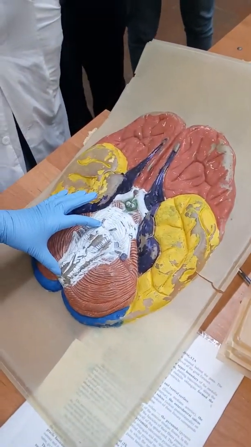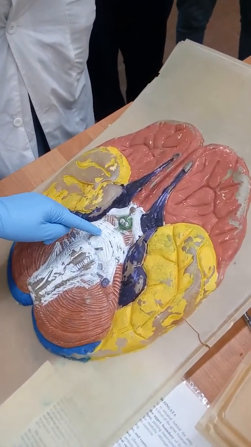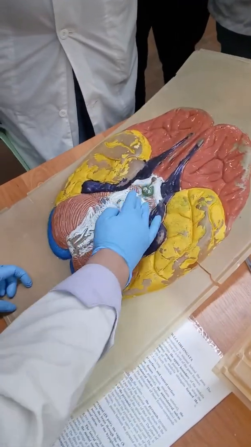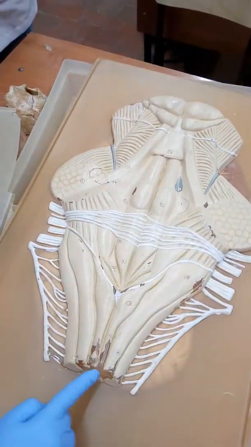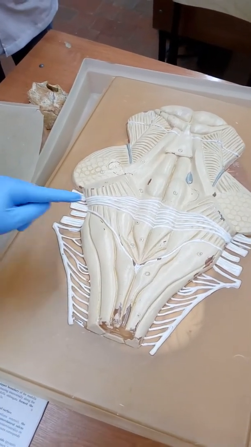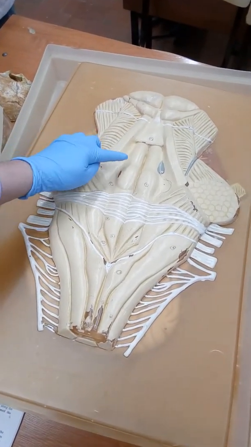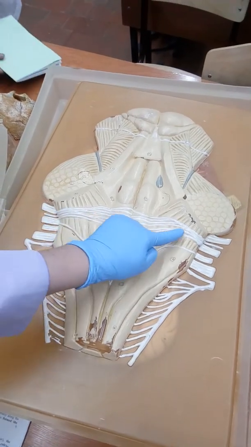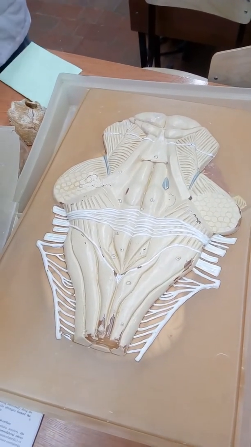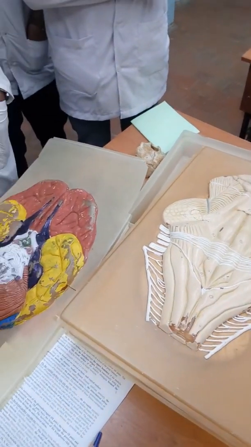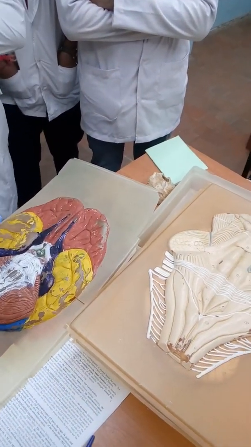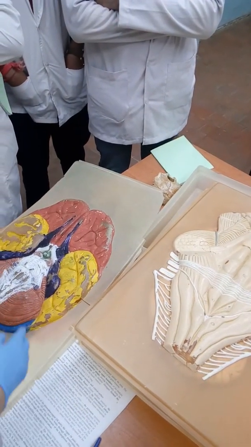This is the medulla oblongata. It lies behind the pons on the ventral surface, and this is the medulla oblongata on the dorsal surface. The boundary between the pons and medulla oblongata on the dorsal surface is the striae medullares. The medulla oblongata has 4 surfaces: ventral, dorsal, and 2 lateral.